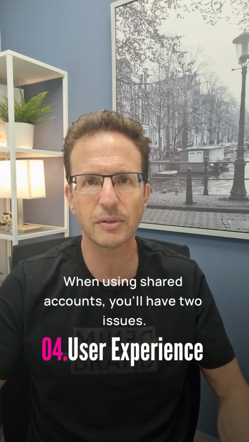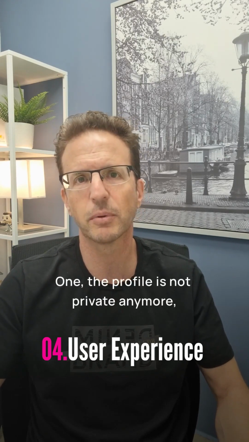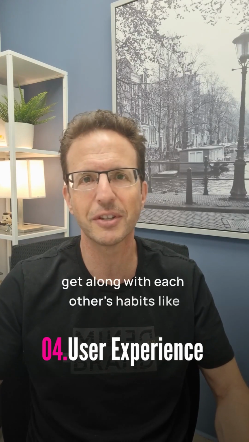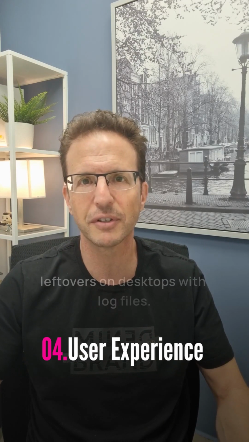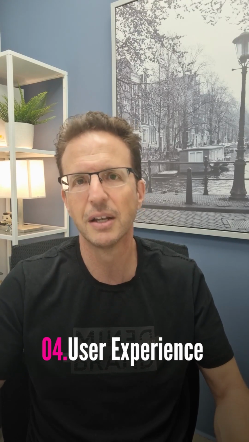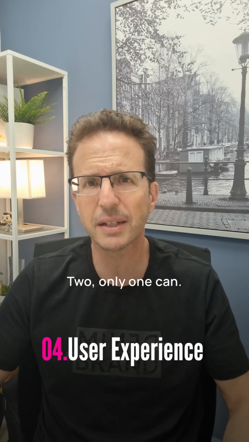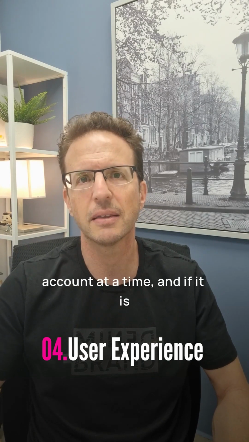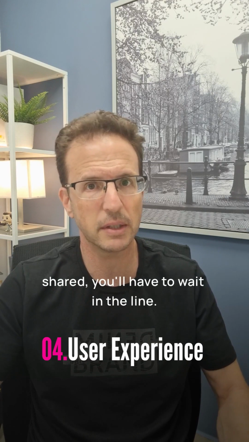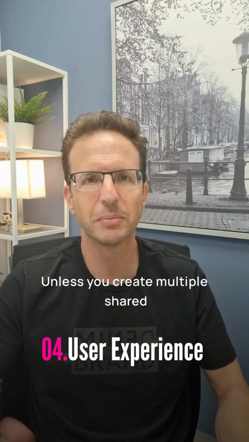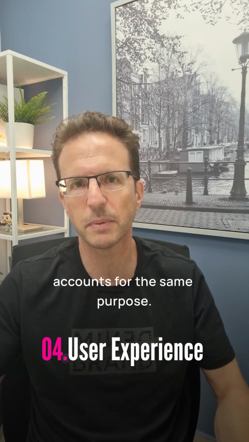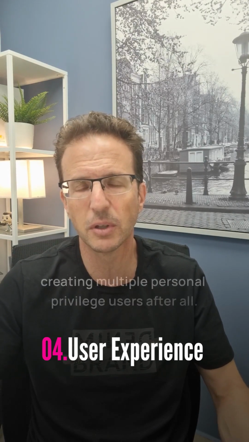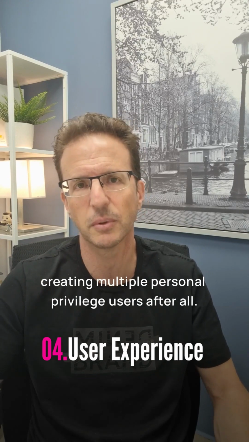When using shared accounts, you'll have 2 issues. 1, the profile is not private anymore, but shared, and people will have to get along with each other's habits, like leftovers on desktops with log files. 2, only one person can use a specific privilege account at a time, and if it is shared, you'll have to wait in the line. Unless you create multiple shared accounts for the same purpose. How many? Maybe eventually it will be the same as creating multiple personal privilege users, after all.